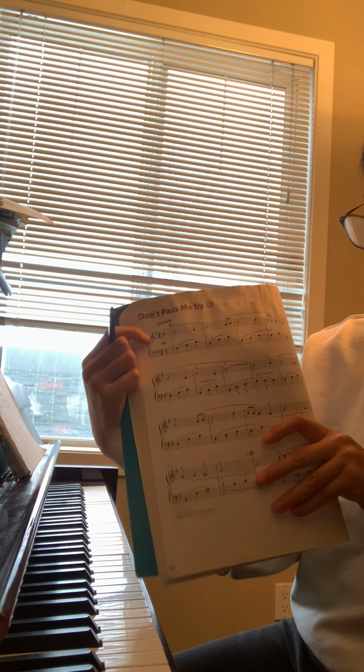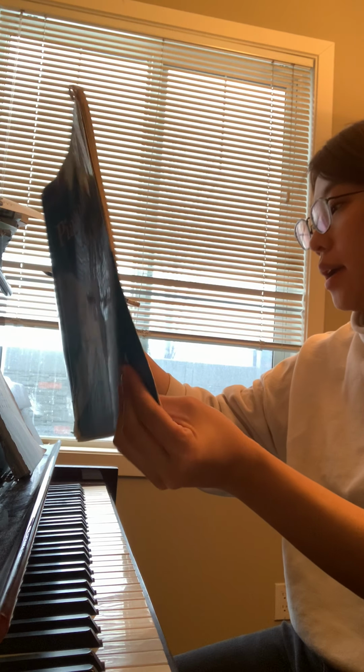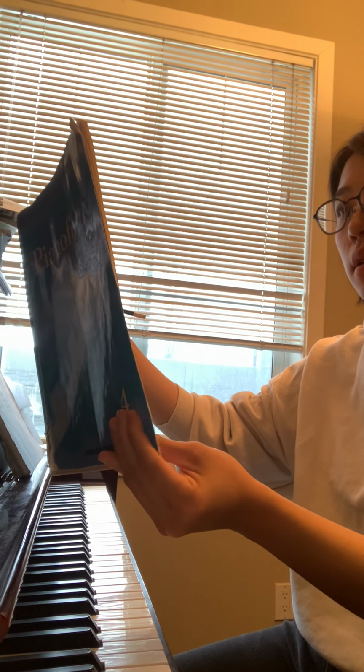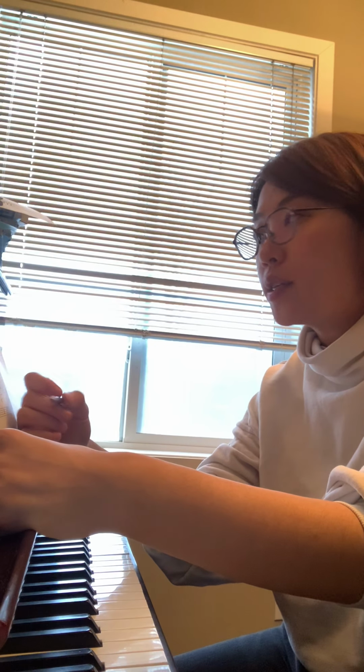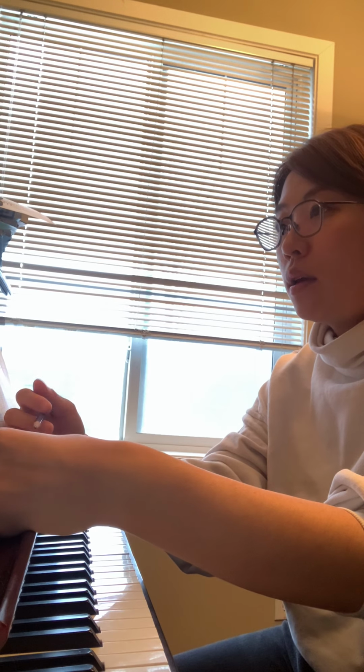If you want to, you can circle the re sharp as accidentals. First page, you have a second line.